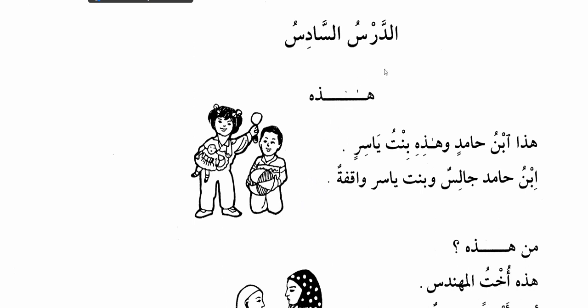Now first you will see الدرس السادس. The whole lesson is about هذه, the ism al-ishara for feminine, and هذه means this. It is used for feminine. So you can see the difference. هذا ابن حامد, and now you can see the idafa, ibnu hamidin, and you know this is an Arabic male name.